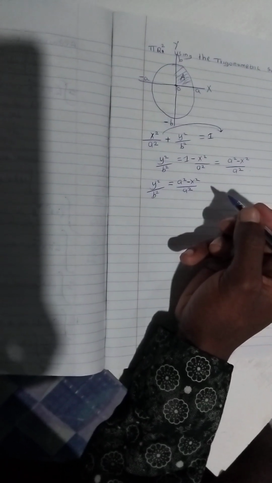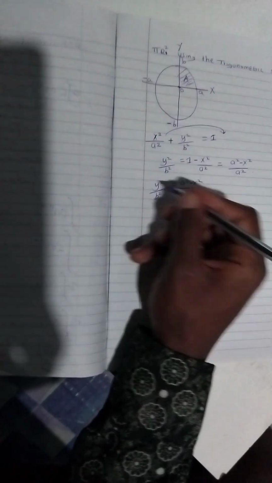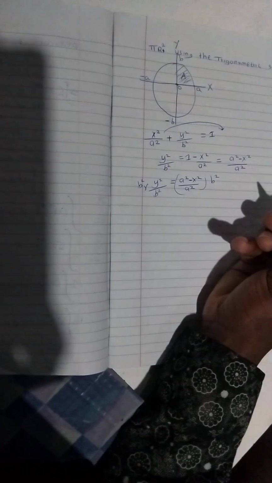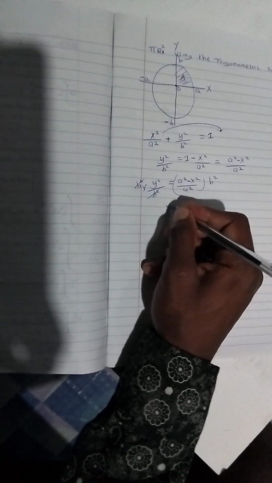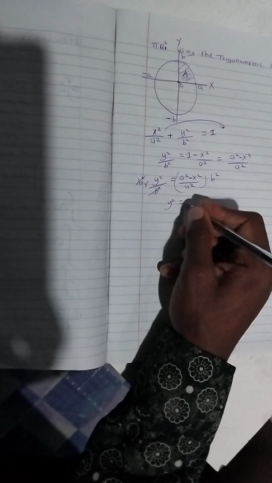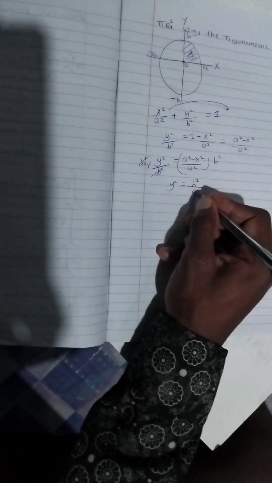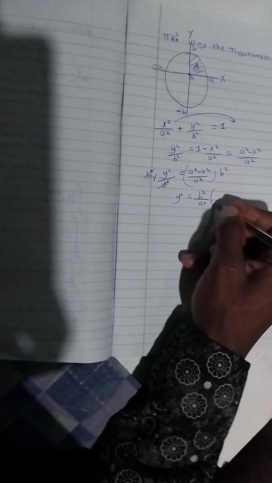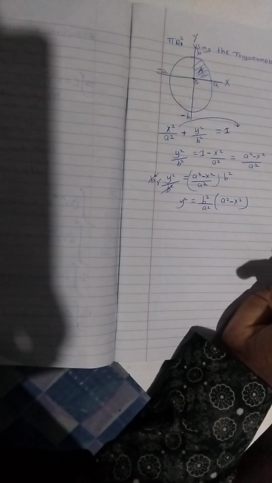Now, from here, we will multiply by b squared each side to remain with y squared alone. This will cancel this, and you will remain with y squared, which is equivalent to b squared all over a squared, multiplied by a squared minus x squared.